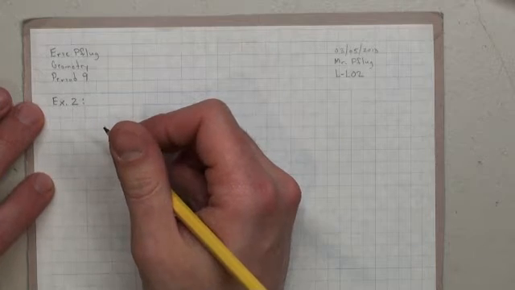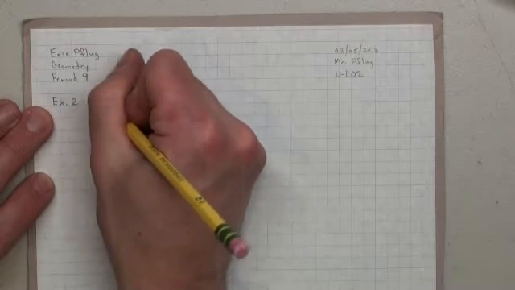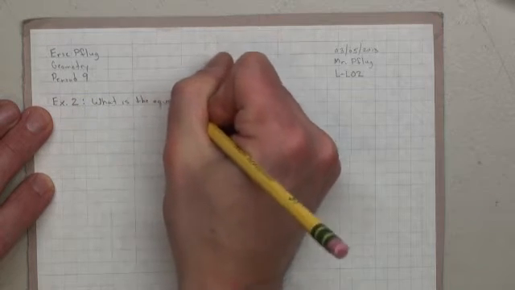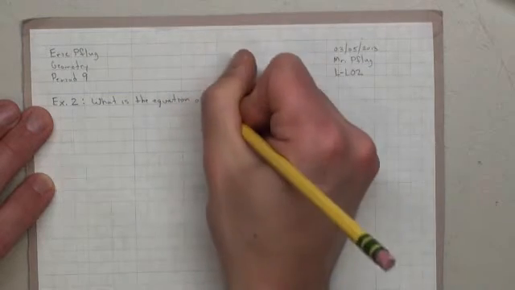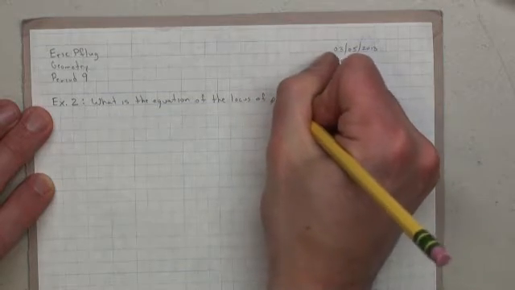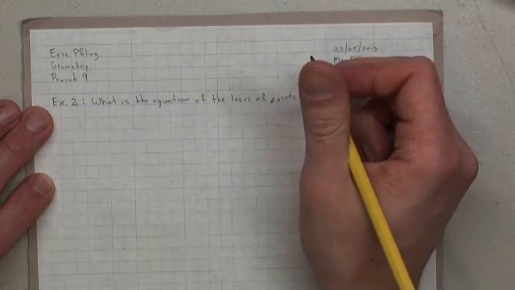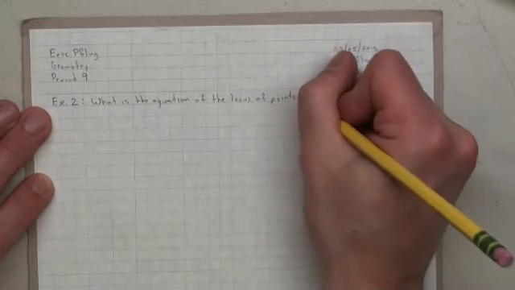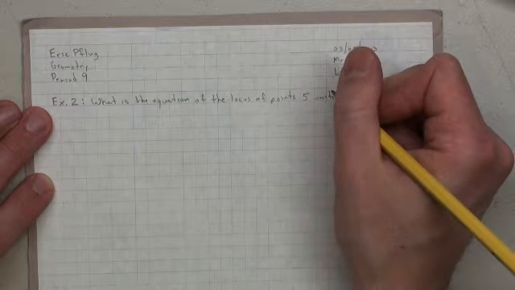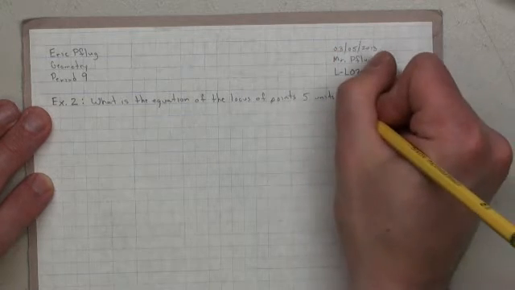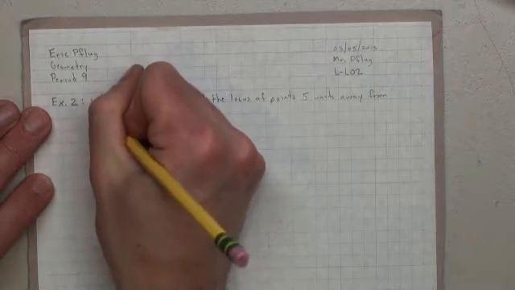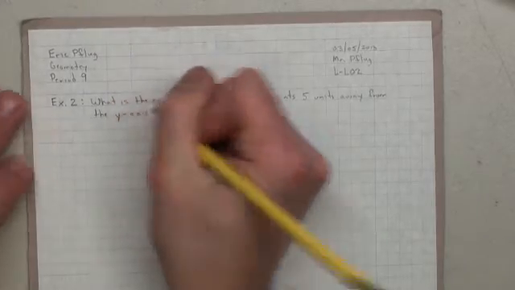And it's what is the equation of the locus of points five units away from the y-axis?